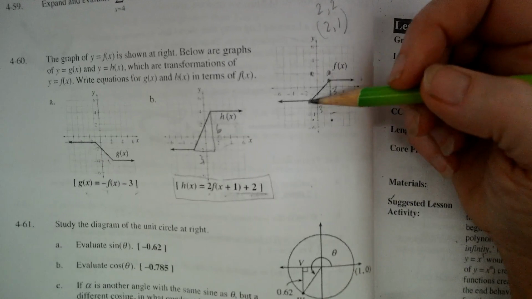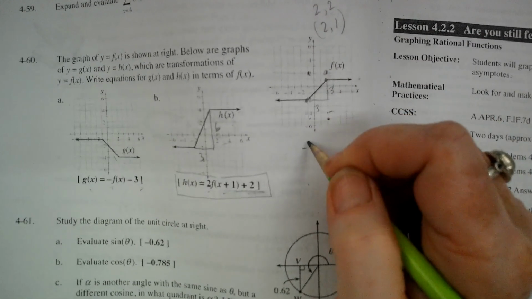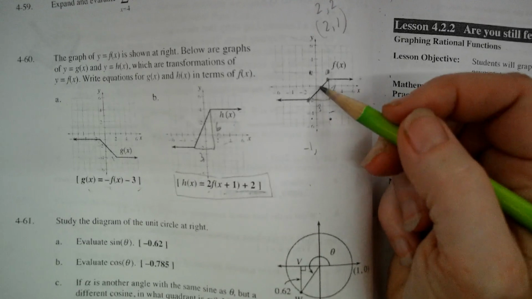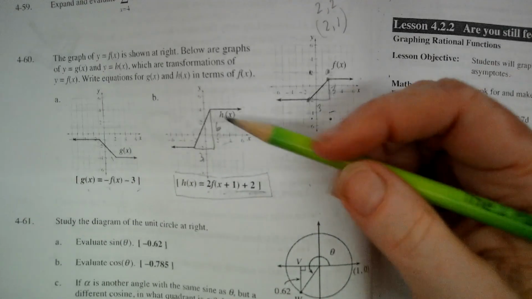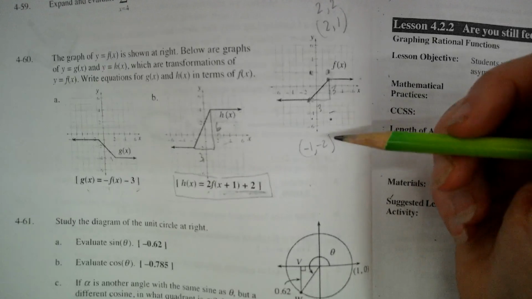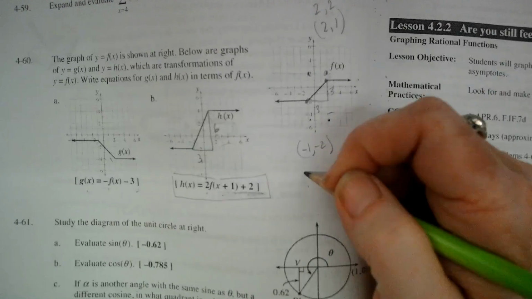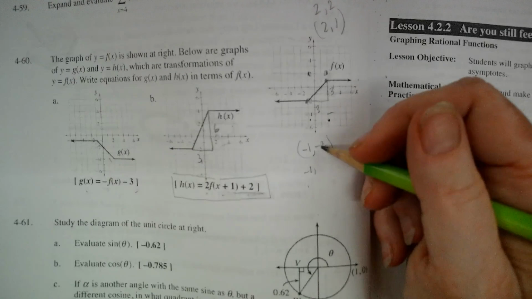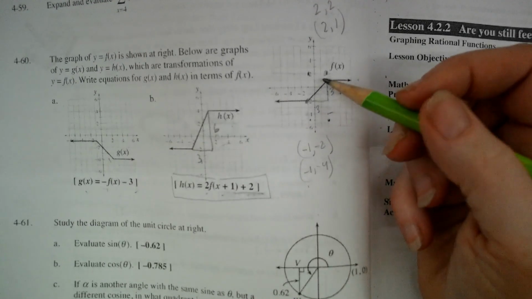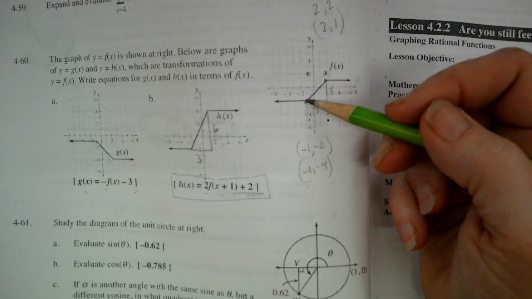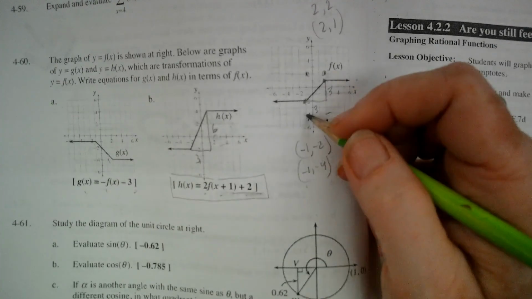And then this point is -1 comma -2. Since it's a vertical stretch, I'm going to take the y, because that's the vertical part, and multiply it by 2. So that gives me -1 comma, well, -2 times 2 is -4. So this one would actually end up down, instead of at 2, it'd be at -4.